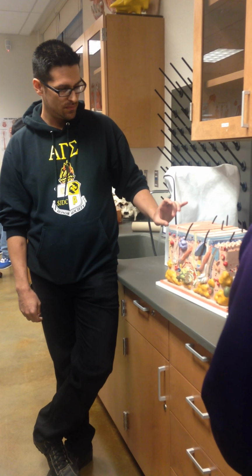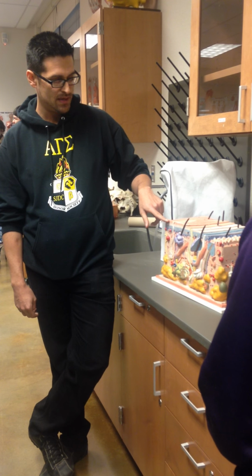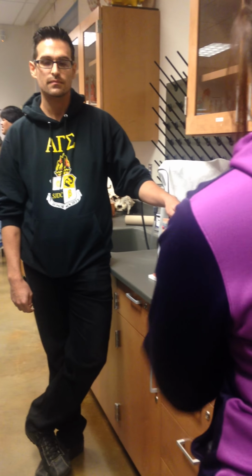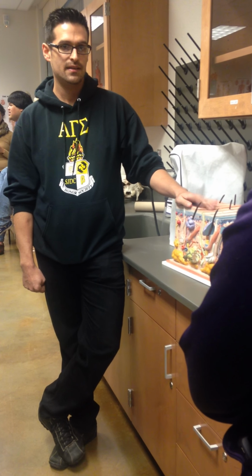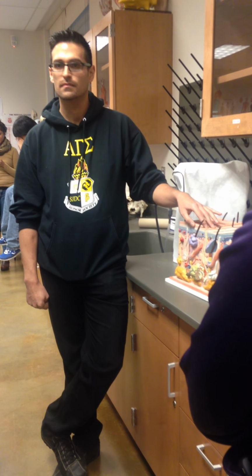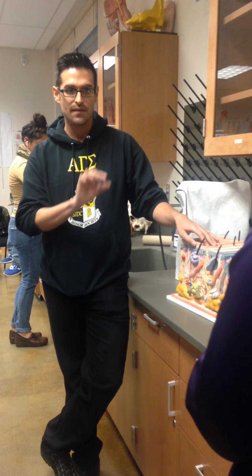Okay, let's backtrack one more thing. If you were to look under the microscope and identify this tissue, your skin, what would you say? Stratified squamous epithelium. You would have to write all that down.